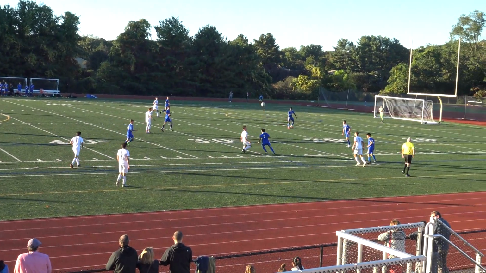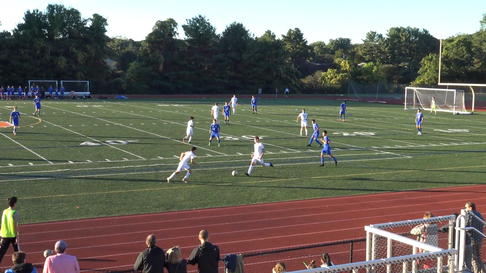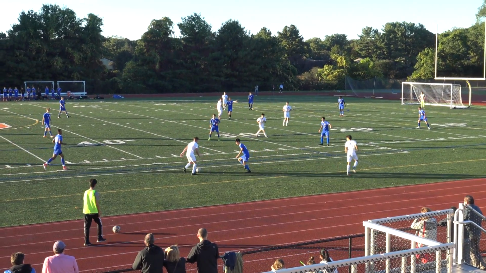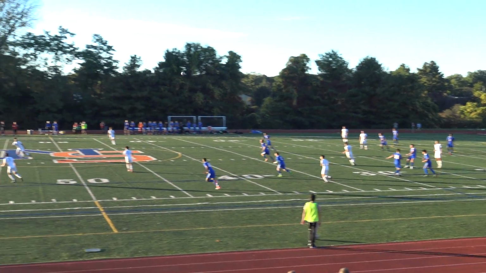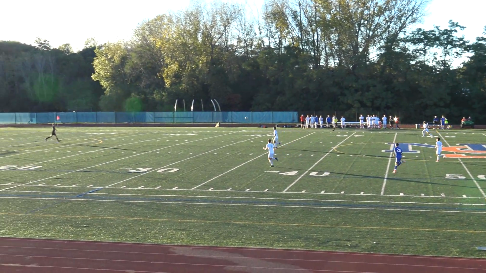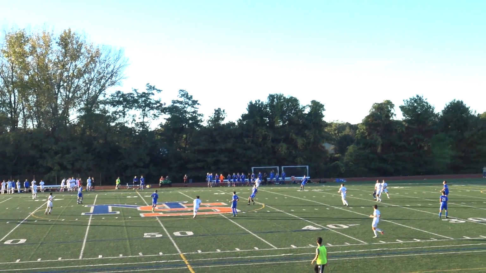Ben to Jacob. Jacob off his chest. You guys can do it. Jacob back to Ben. No, Jacob has it. Jacob to the left. Jacob in the middle of the field. He tried to find Jacques. It got cleared. That's Mark. Mark's back on it. Mark on his right foot up the field.